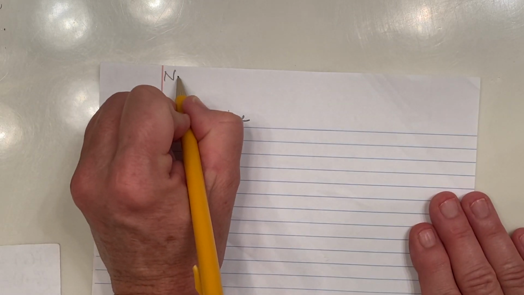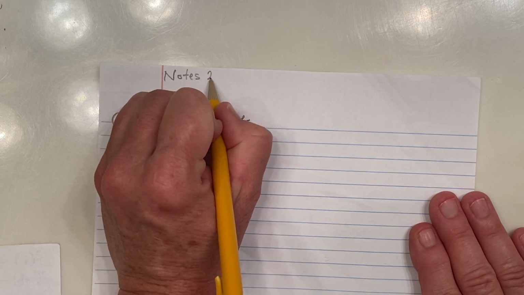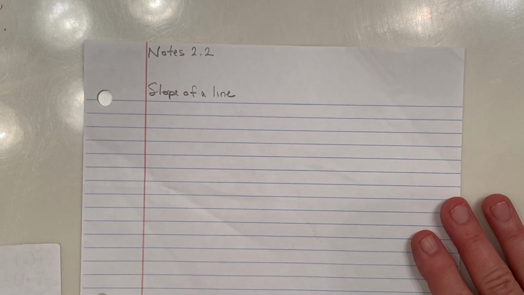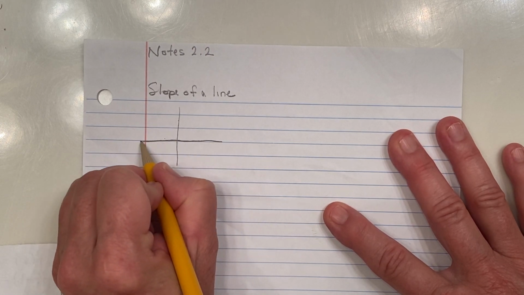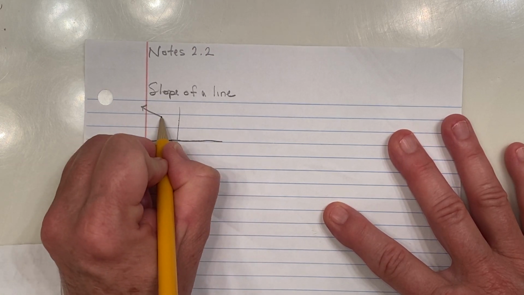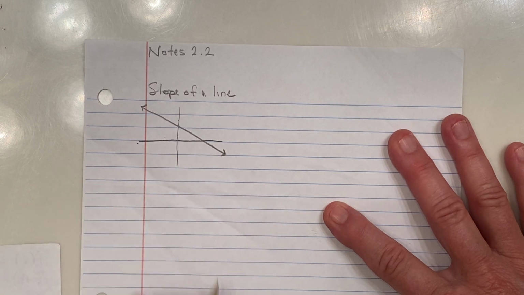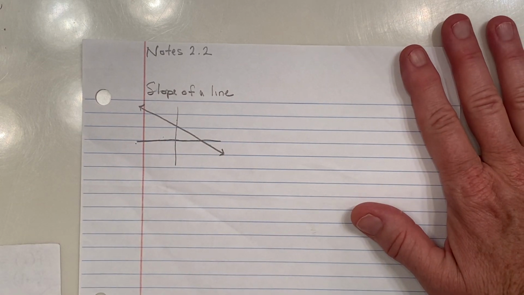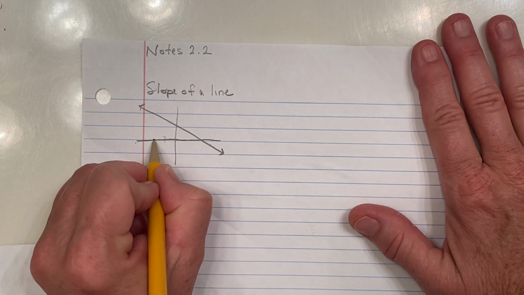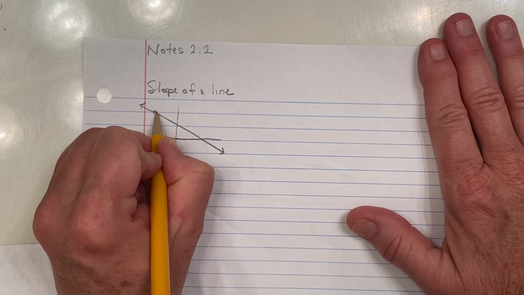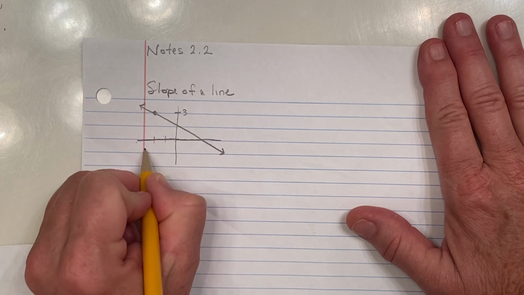And I'm going to put up here notes 2.2 because it's chapter 2, section 2 to remind myself. Okay, I'm just going to draw this random linear function, something like this. And I'm going to choose 2 ordered pairs on this linear function. I'm actually going to go over to x equals -2 and up to a height of 3.